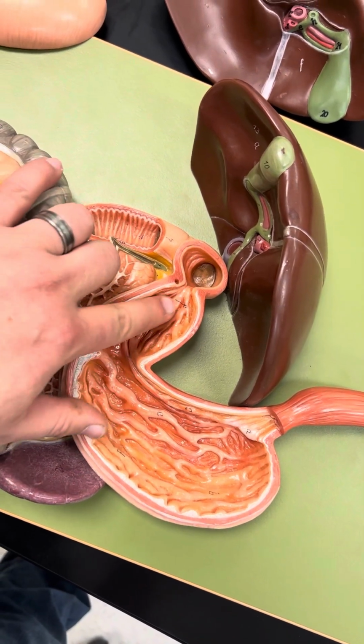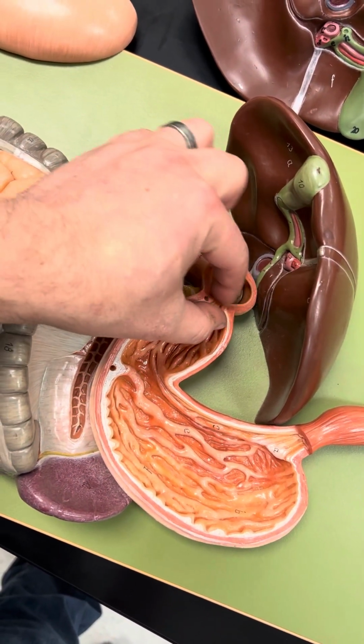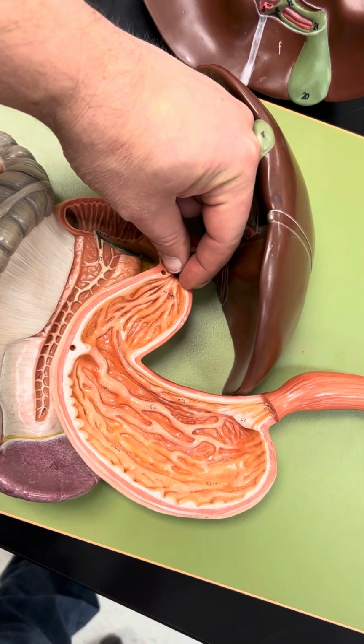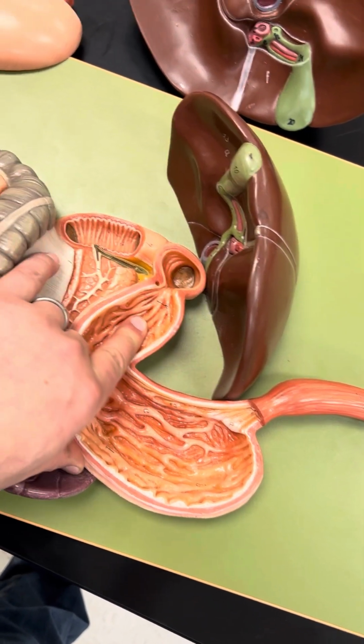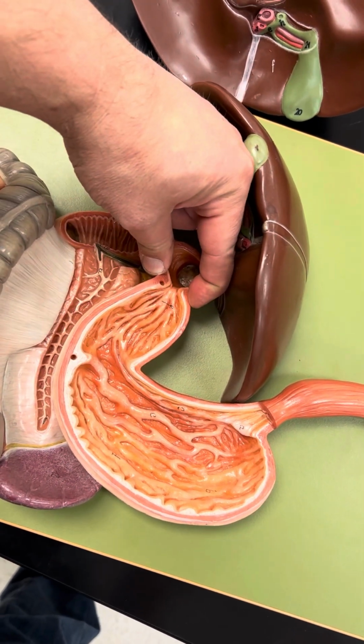And then the pylorus, you can see this muscle right here sort of pinches this off, opens and closes to allow that semi-digested food forward in the small intestine. That muscle right there is the pyloric sphincter.